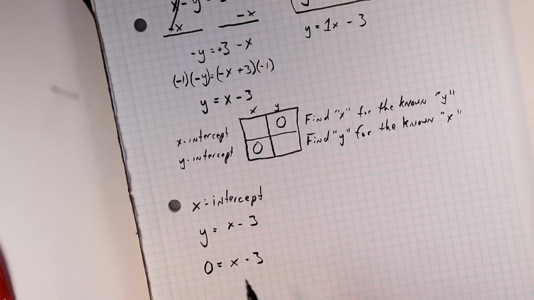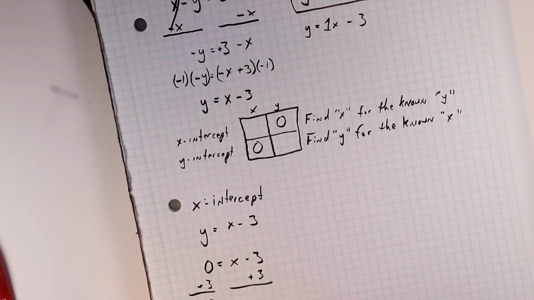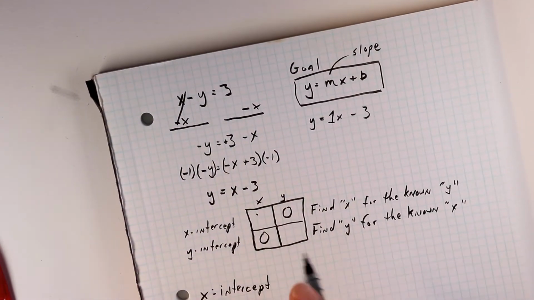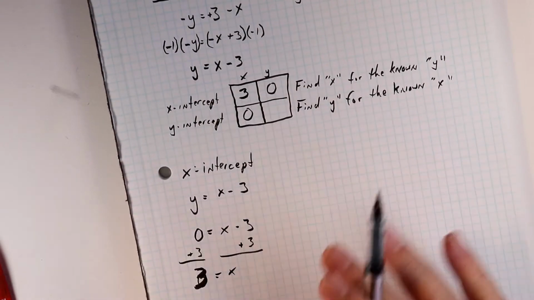So the way I'm going to do that, I'm going to add 3 to both sides to get the x by itself. So 0 plus 3 is 0. I'm sorry, it's 3. Oops. And then the x is 3. So I'm going to put that back up here. So we have 3, 0.